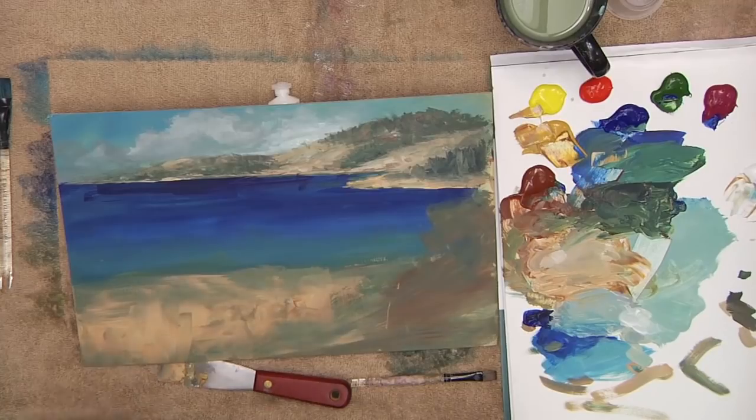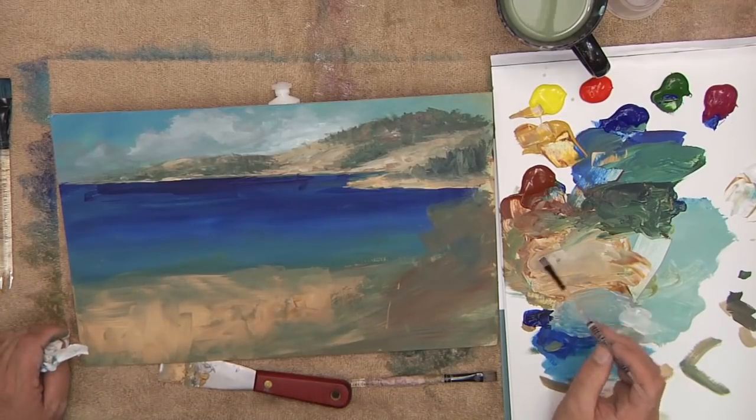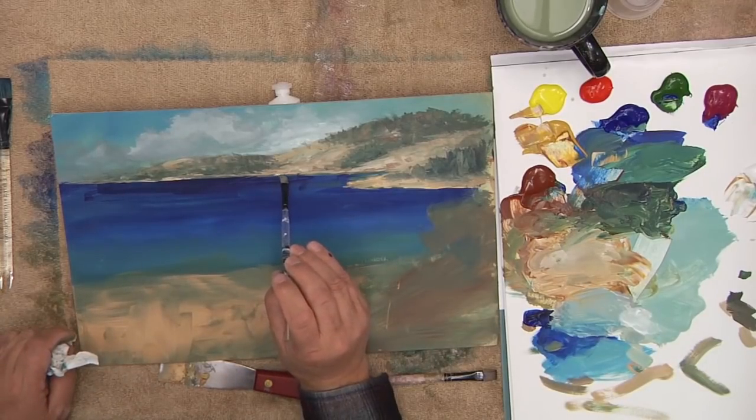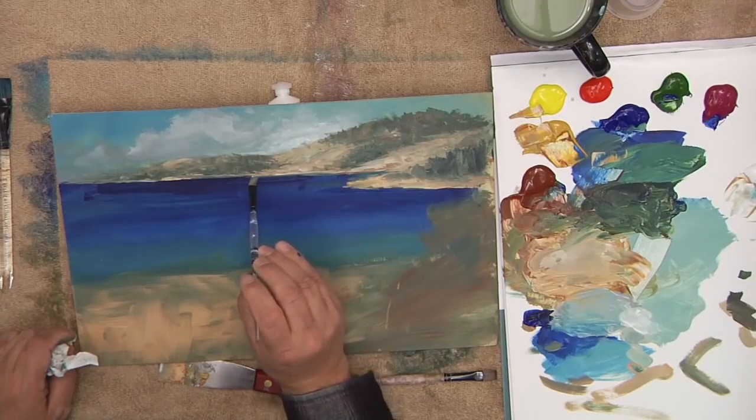Man, that's pretty good. If I want to have more of a beach, I might pick up a little heavier light color and just drag it right along the edge there, just like that.